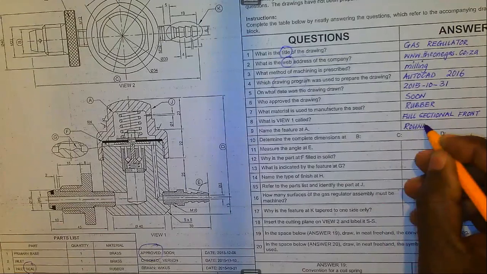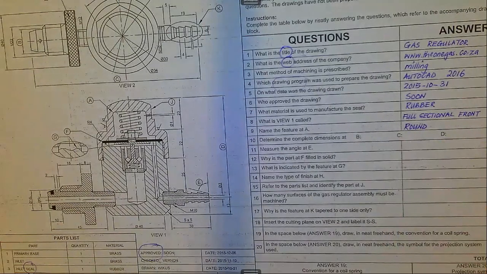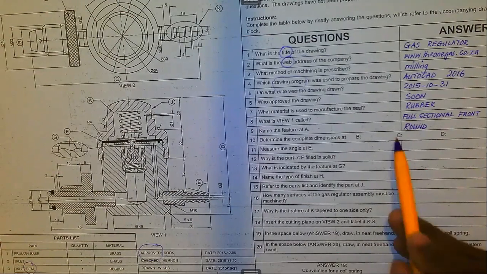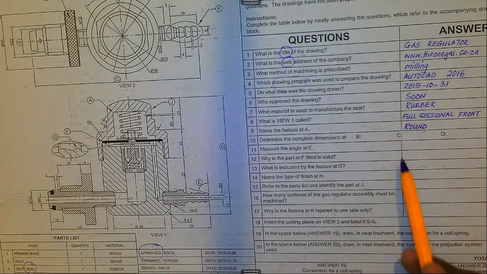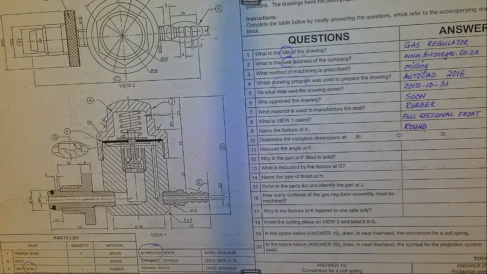Presentation of work is critical. Make sure you write in such a way that someone would be able to see. Do not scribble. In most cases, it is preferable to use capital letters, or uppercase. So ROUND, so that no one would mistake anything for anything, in terms of legibility of your handwriting. So you write in capital letters like that.